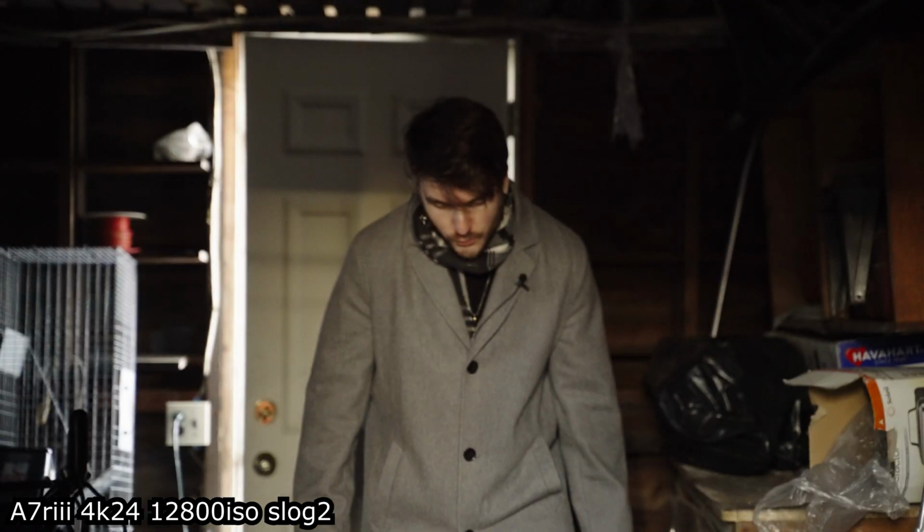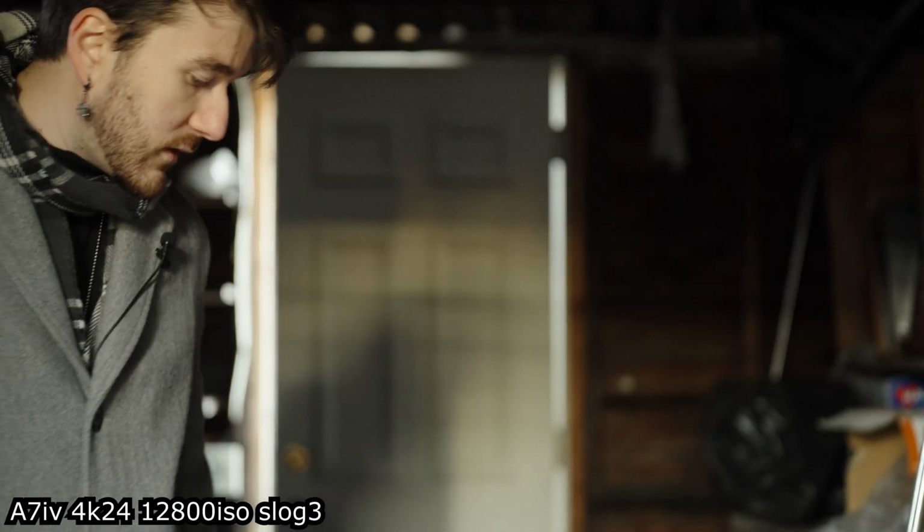Now we're going to do a low light test with the camera. We're shooting at f2.8, 1/50 shutter, with 12,800 ISO with both of these cameras to see how well both of these cameras autofocus. And right here, we can see how the focusing looks on both of these cameras.